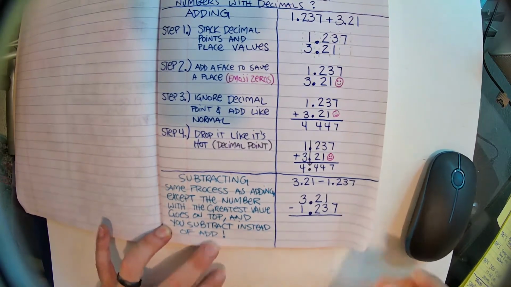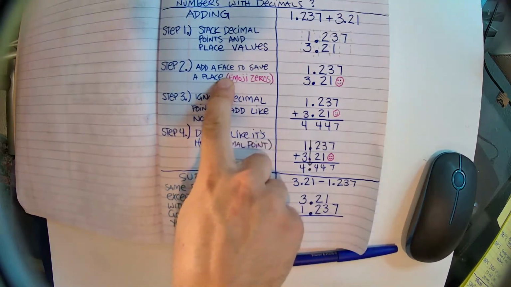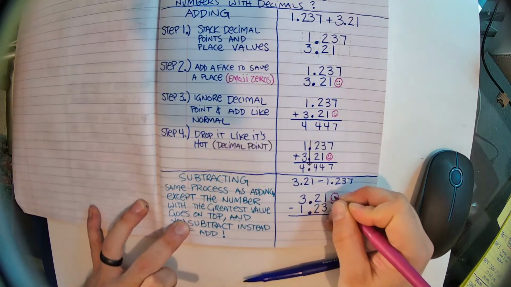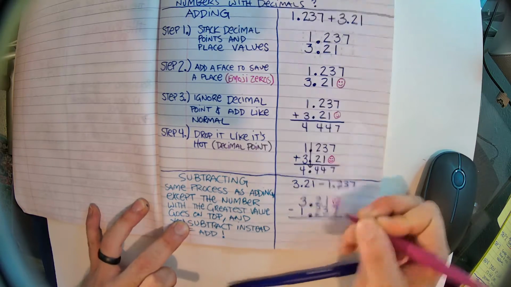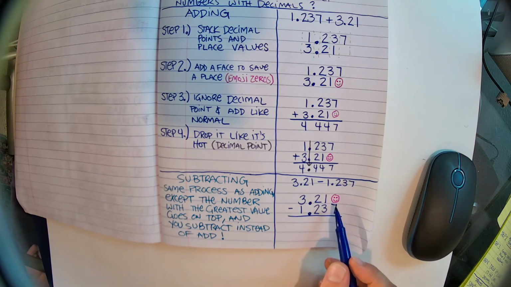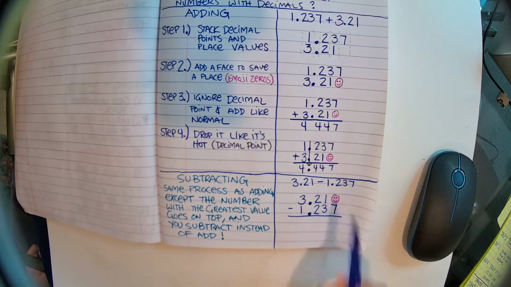Not only that, let's go ahead and add a face to save a place to make this easier to look at. All right, so now I have an emoji 0. Now I know what I'm taking 7 away from. I'm taking 7 away from 0. Before it was just a blank, and taking 7 away from a blank doesn't make as much sense in your brain because you've never subtracted from a blank before.